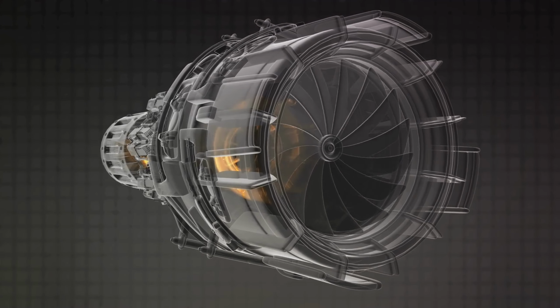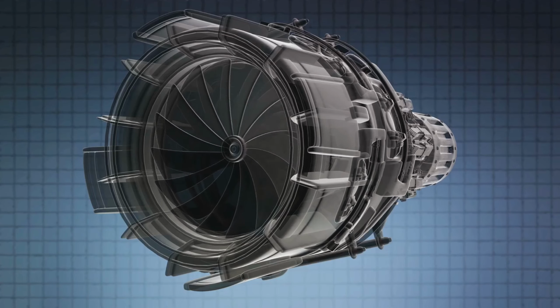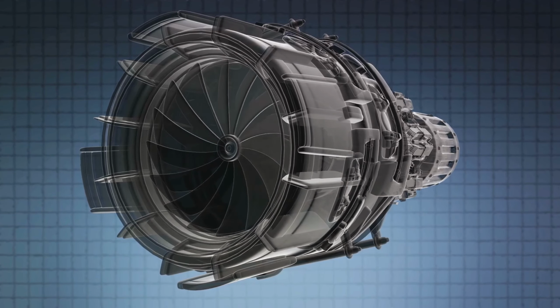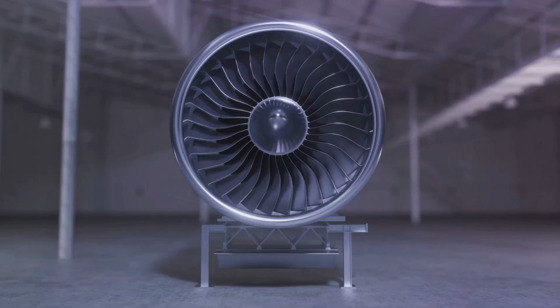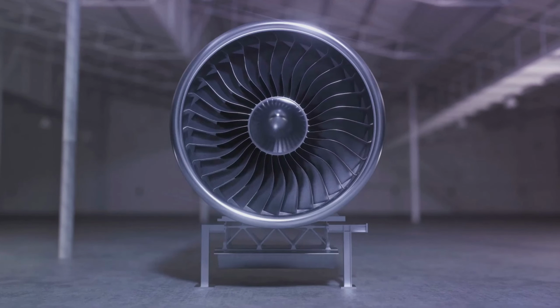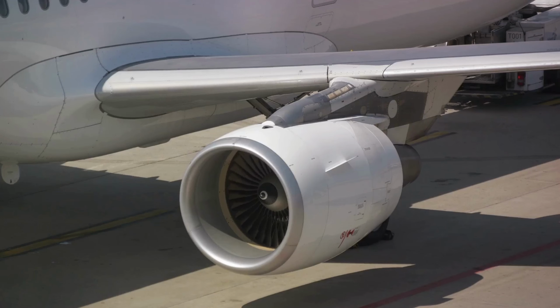In summary, these models provide crucial insights that enable aerospace engineers to design safer, more efficient aircraft and spacecraft.